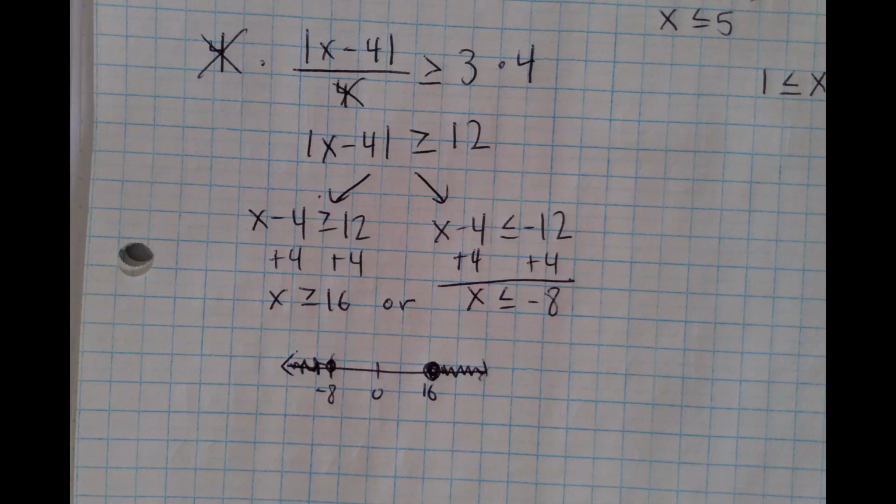Okay, that's it. You're done. So for this, those would be your answers. You don't need the number line, but again, if it helps you to visualize whether you need an OR or an AND, I would draw the number line.